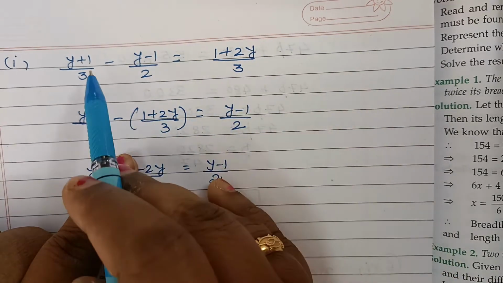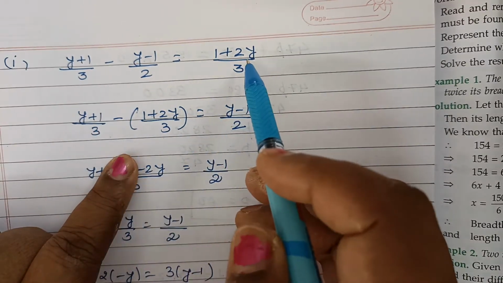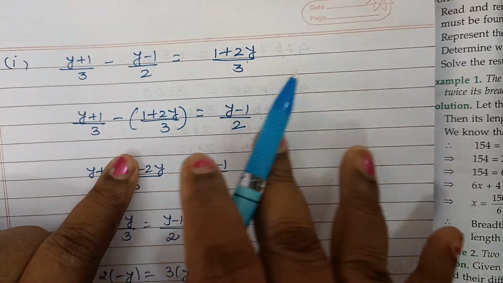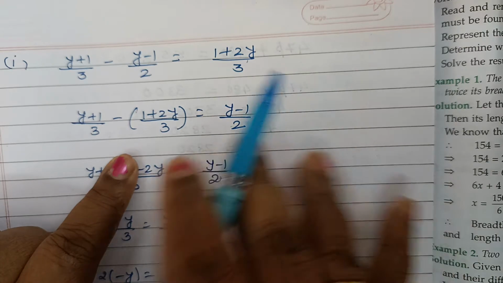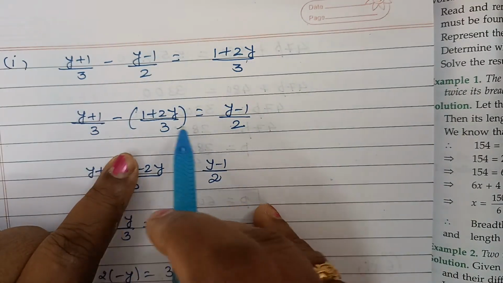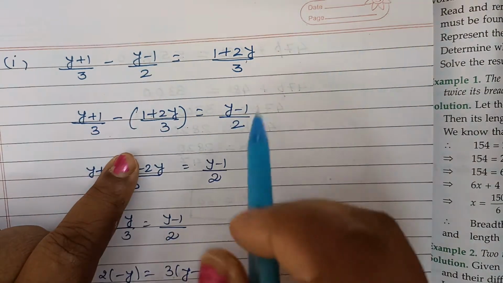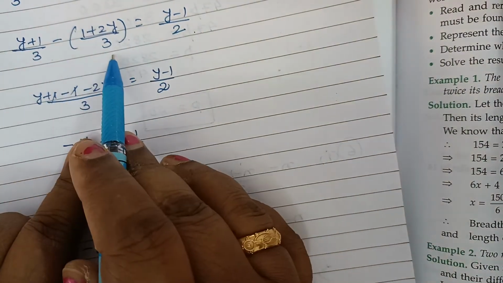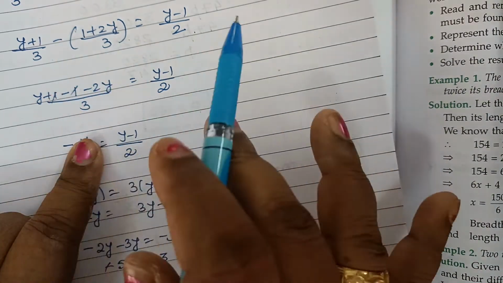So I am taking (y plus 1) by 3 minus, I am taking this to this side because the denominators are same. There is no hard and fast rule. You can do as you wish. But here I am finding it convenient when I take this to the left hand side. Okay. So it becomes negative. I will take this to the right hand side. It becomes positive. Now when the denominators are same, then the numerators will be simply subtracted.